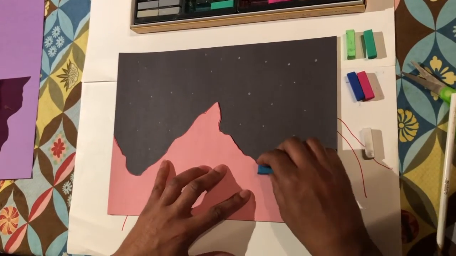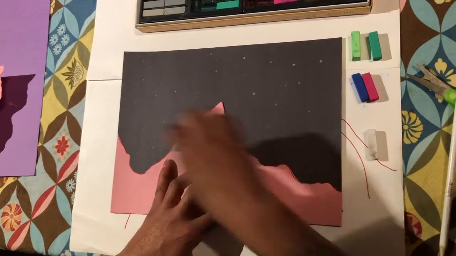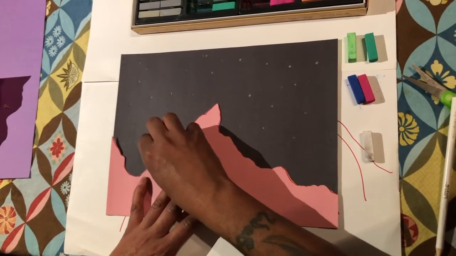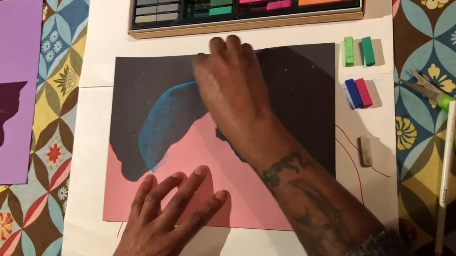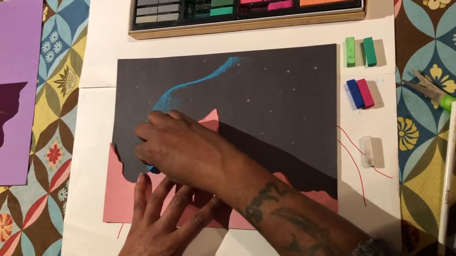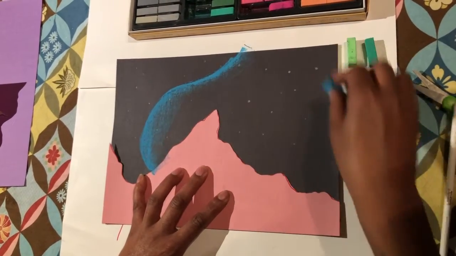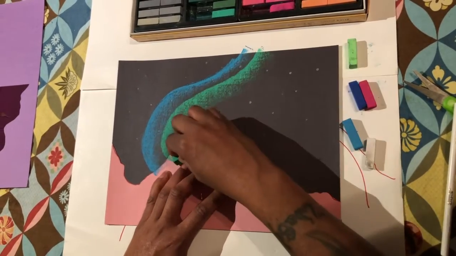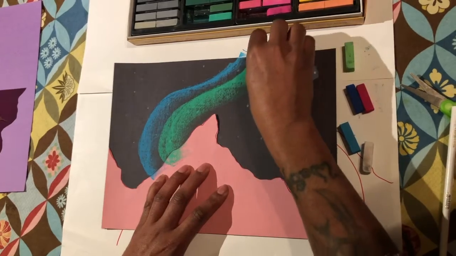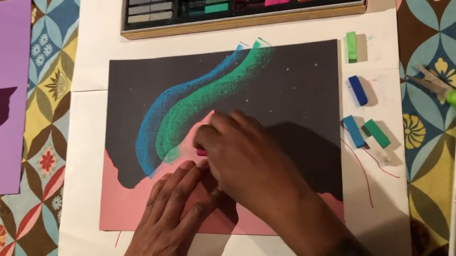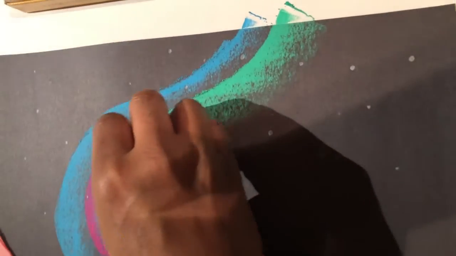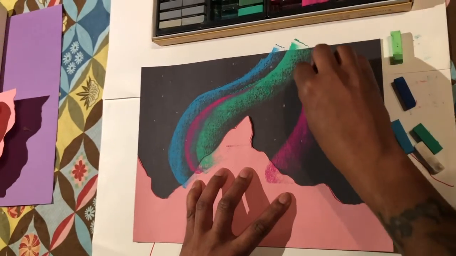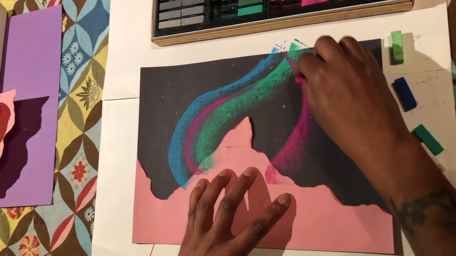So you can make your Aurora Borealis any way you want. Just blend those colors in. So I'm gonna go. And what I like about chalk pastel is, ooh, I love this chalk pastel. I'm even gonna make this pink blend in the middle. Because remember we said it was like a curtain?